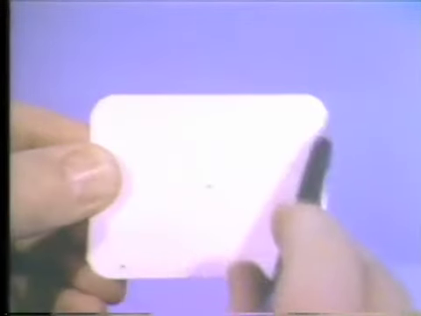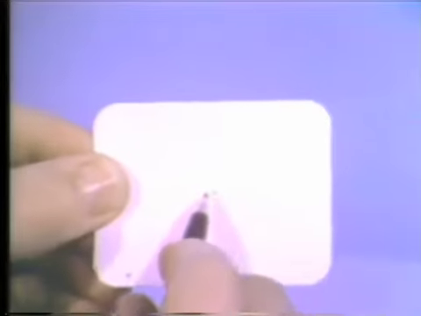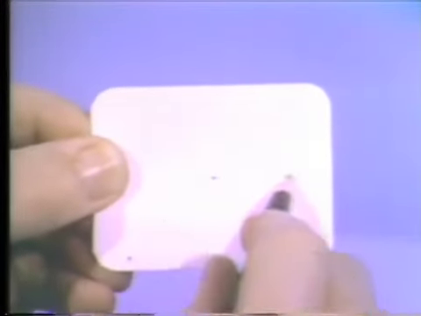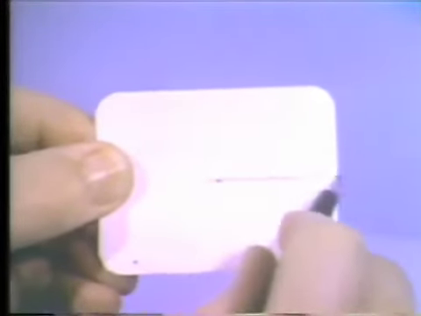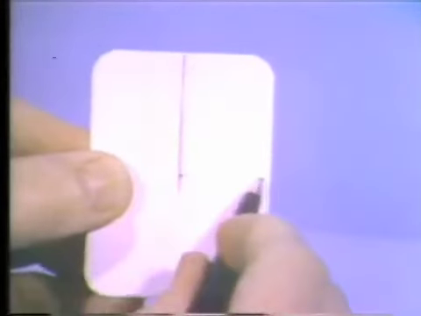Correctly aimed at this center, the X-ray beam will expose all margins and corners of the film. Since the center dot will be hidden when the packet is positioned inside the mouth, we draw in some guidelines that will aid us in the alignment of the central beam. This is being prepared for a right posterior maxillary occlusal radiograph.